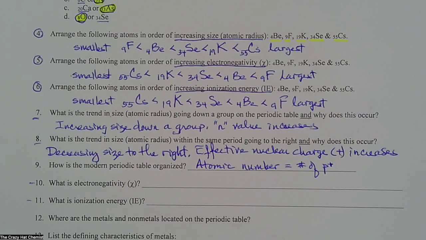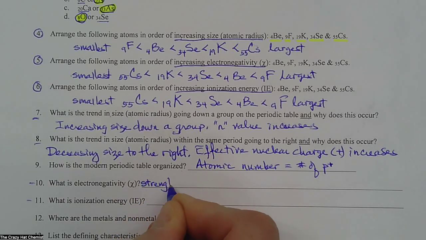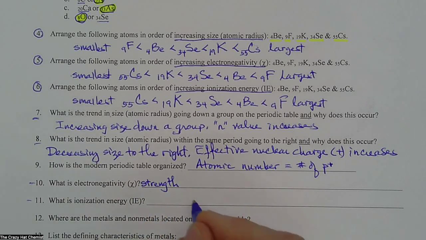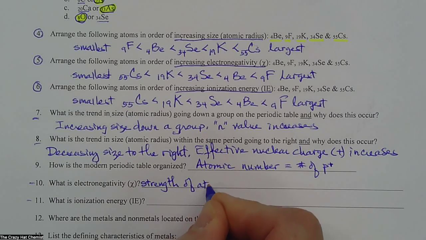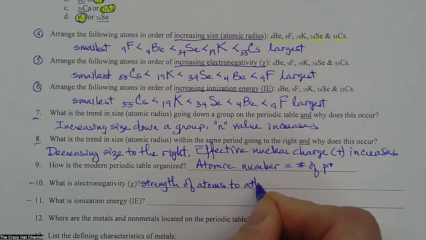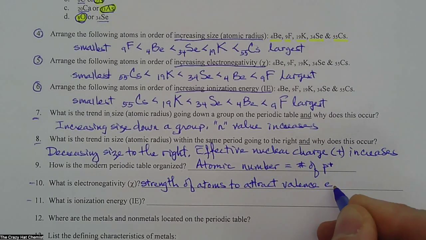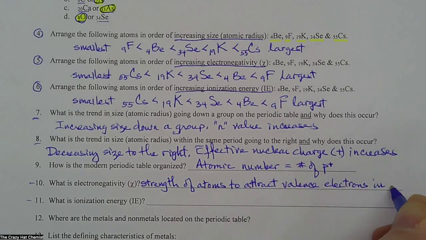above. We talked about what the trends were, but we didn't talk about what is electronegativity. So number 10 says, what is electronegativity? And electronegativity is the strength of atoms to attract valence electrons in a bond.